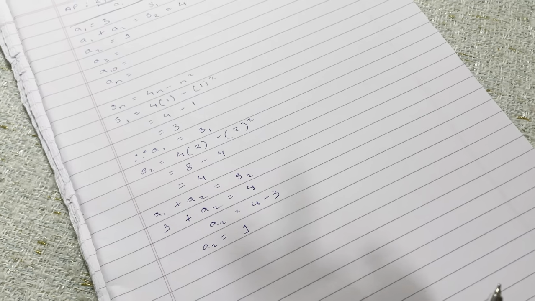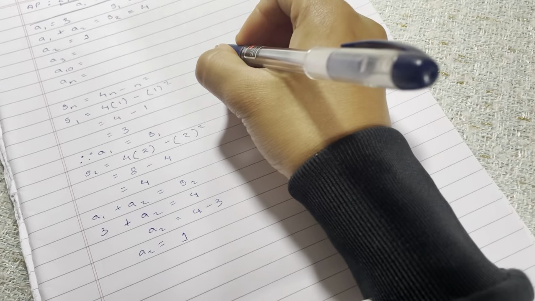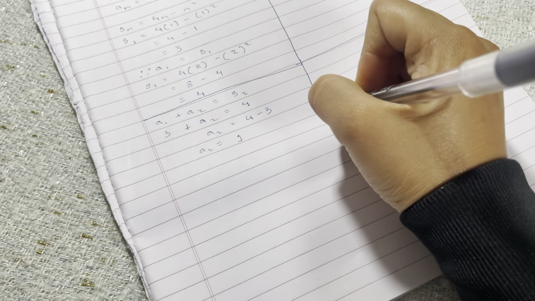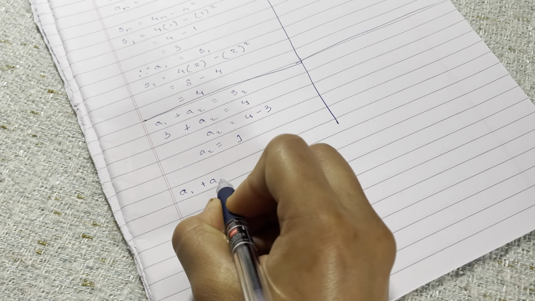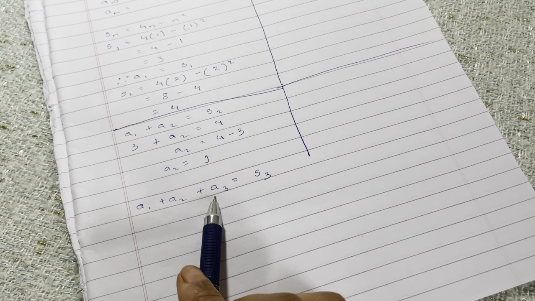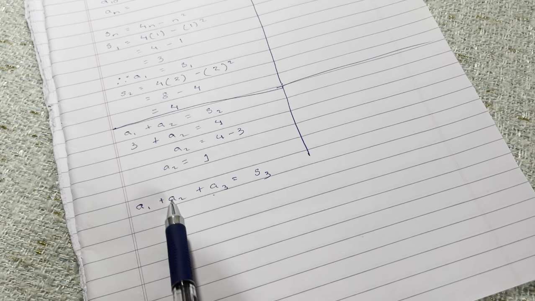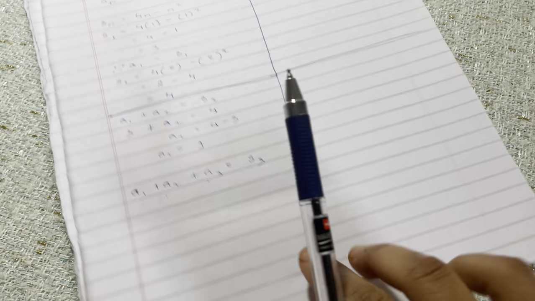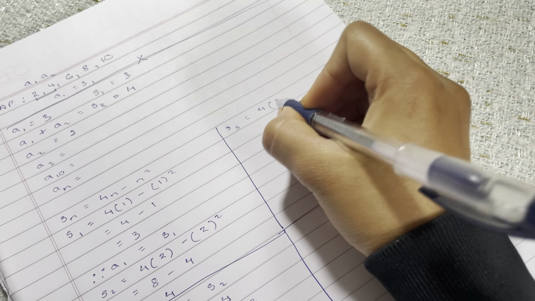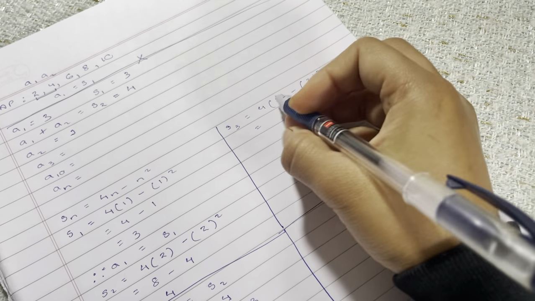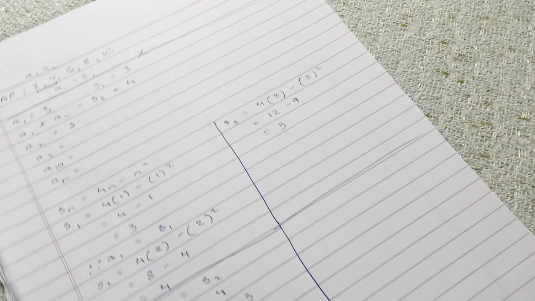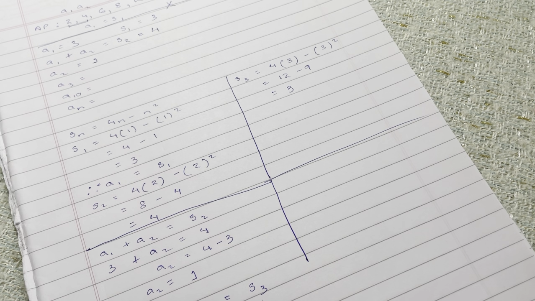We need the sum of the third term. The sum of the third term is A1 plus A2 plus A3, which equals S3. To find S3, we use the formula: 4 times 3 minus 3, whole thing squared, therefore 3 times 12 minus 3 is 9. So the answer for S3 is 9.